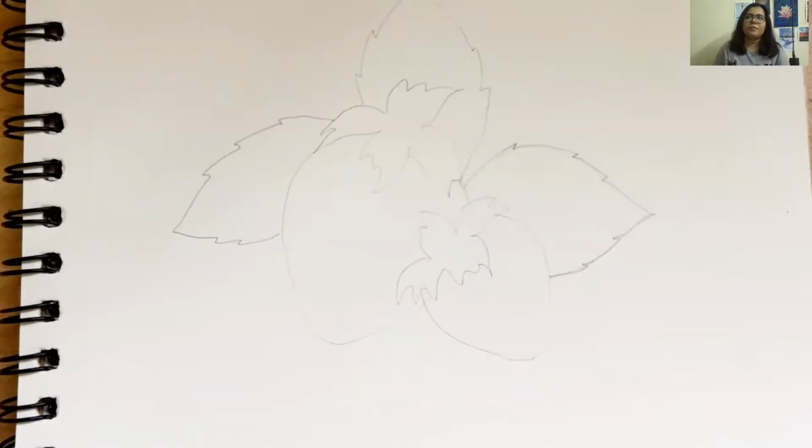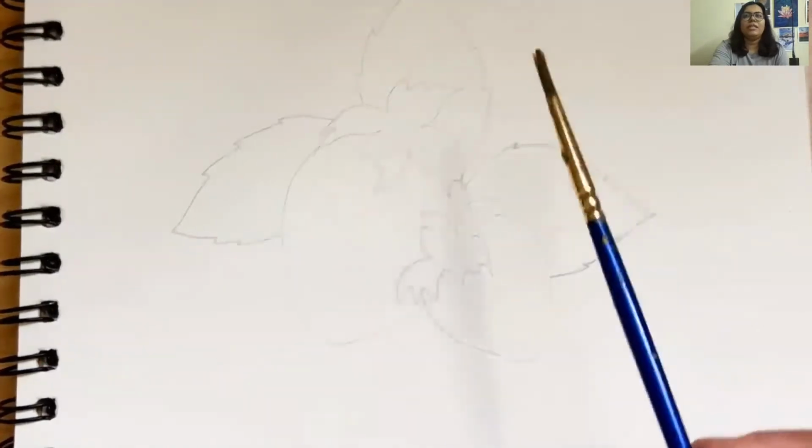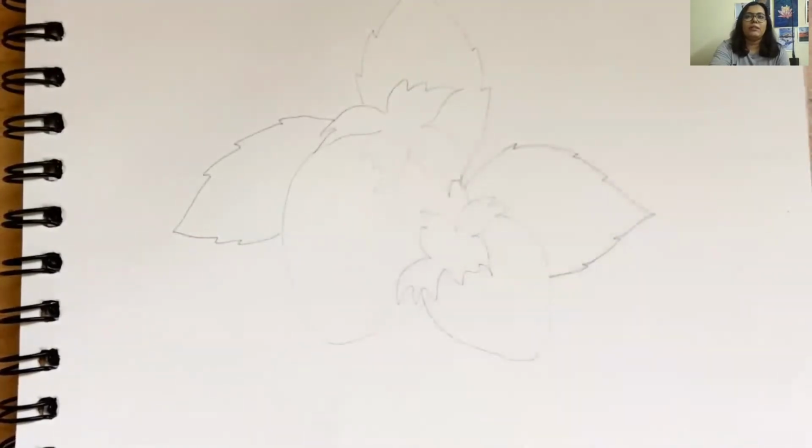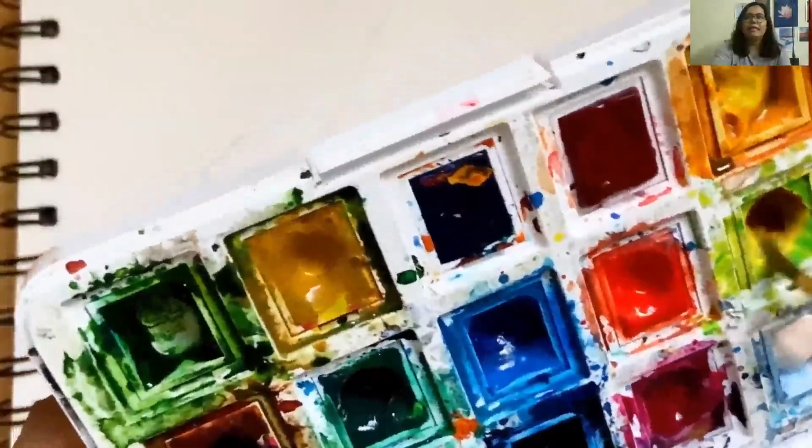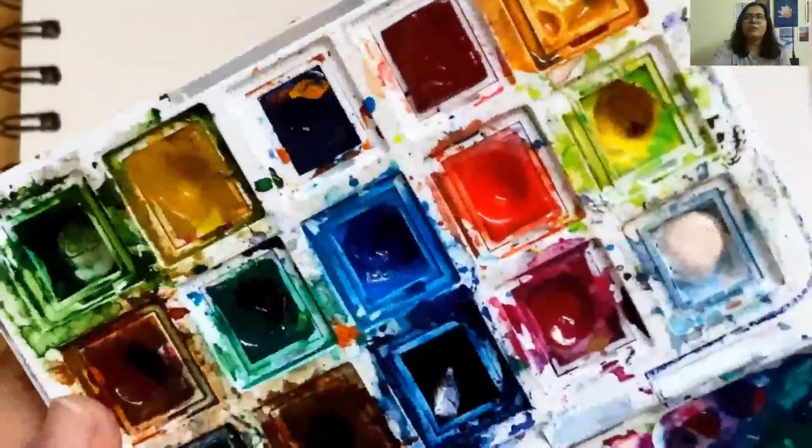Okay. Next, everybody get ready with your yellow color now. See what we'll do with our yellow color. Take your watercolor brush. Okay, see here's the watercolor brush. We'll just dip it in some water, and then take your yellow color and nicely load up your brush with the yellow color.